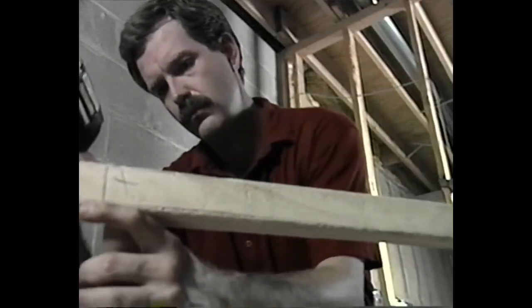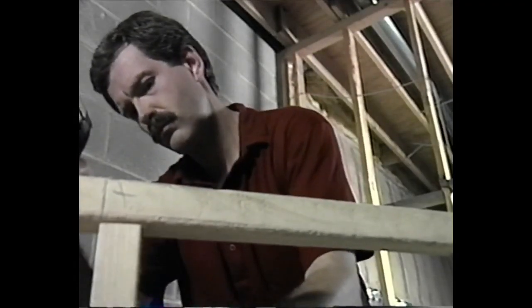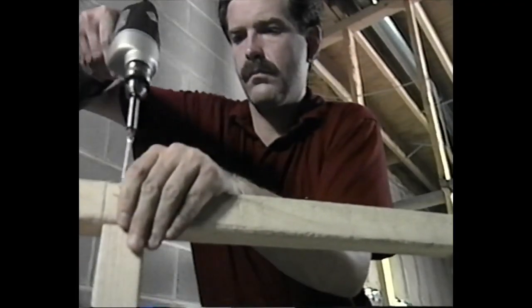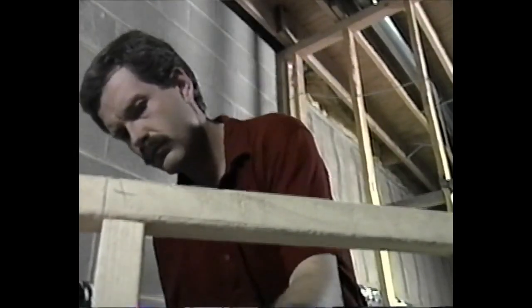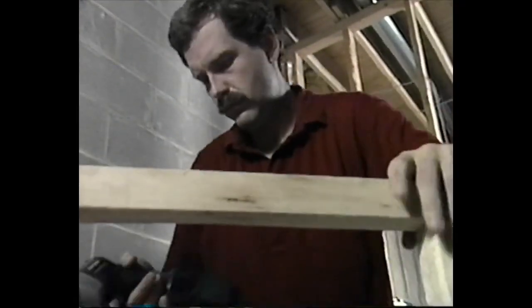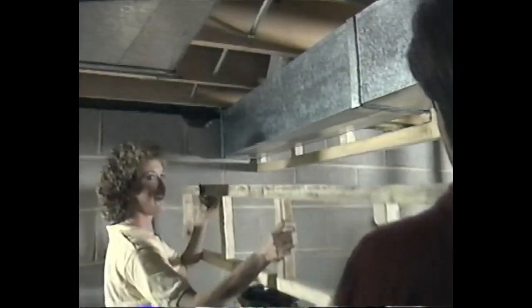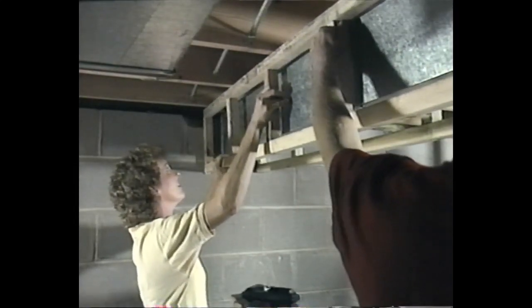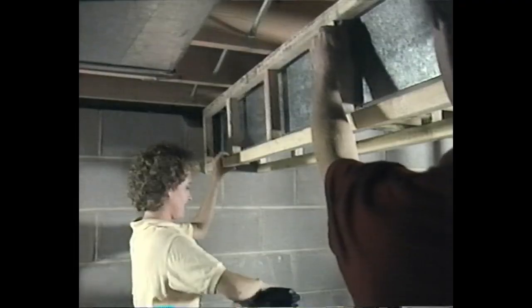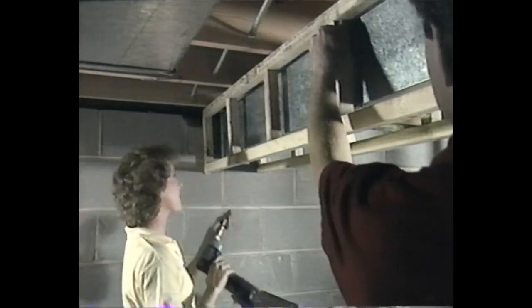Then we assembled the sides, cutting a top and bottom plate and connecting them with cross pieces. Then we anchored them to the ceiling joists.